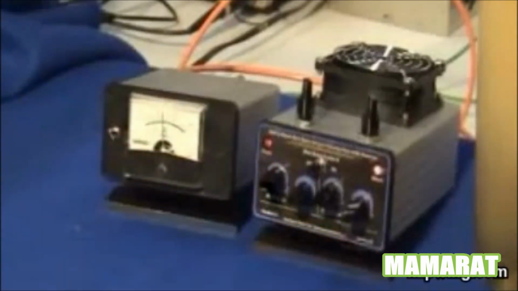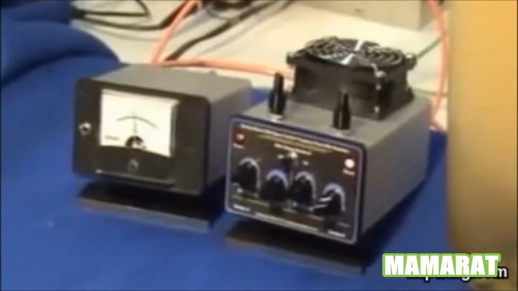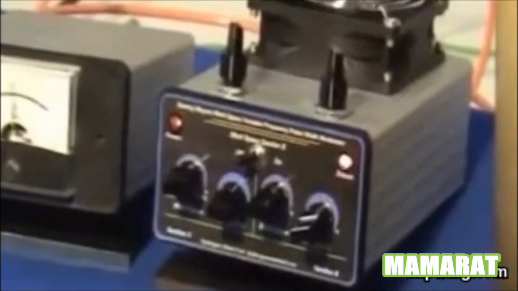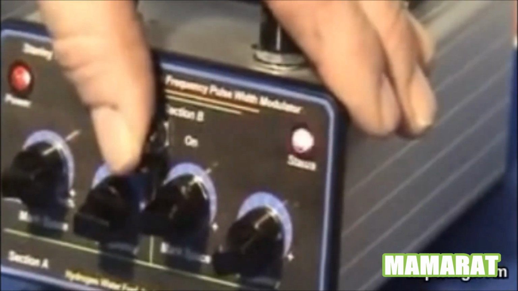And we have the B side. Now the B section of the unit will superimpose a pulse or a cutoff time upon the main pulse train. We'll start by switching it on. We're set on the low speed, so you'll see the light start to flash.